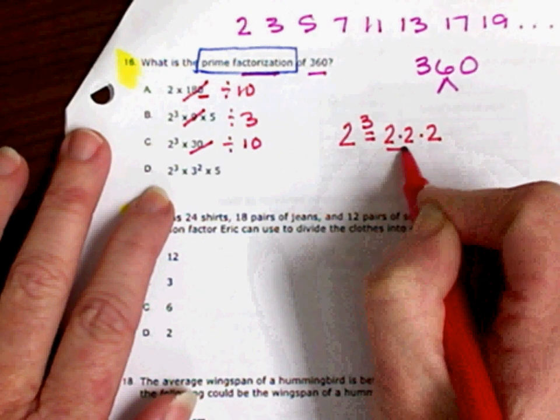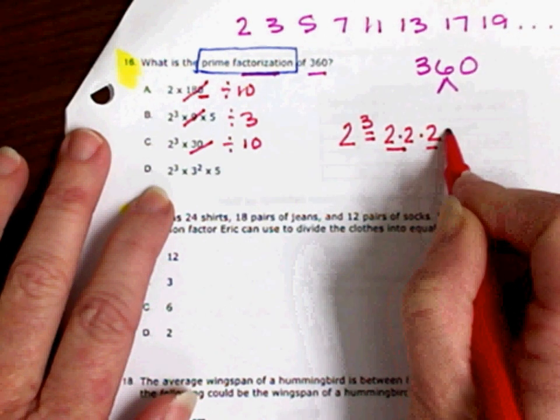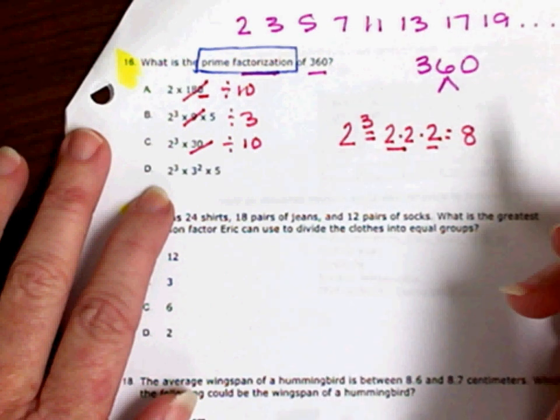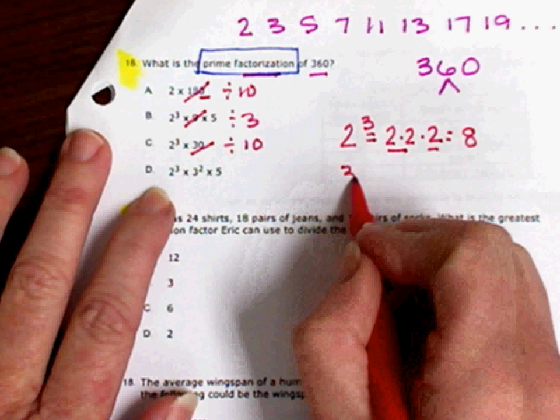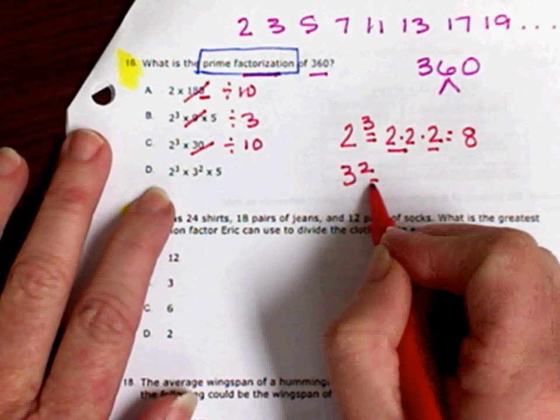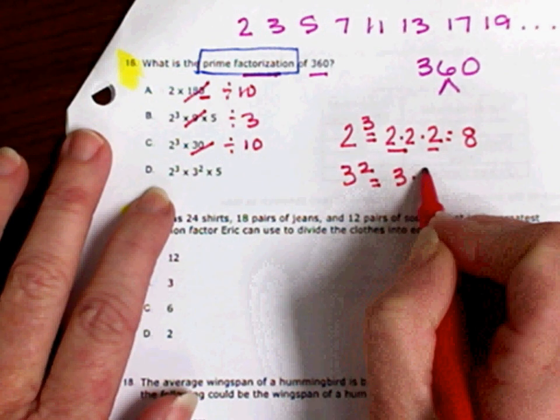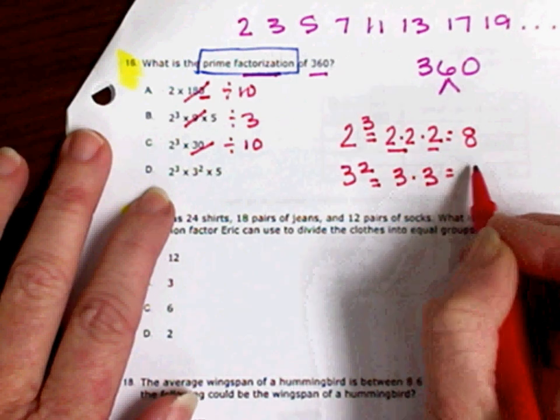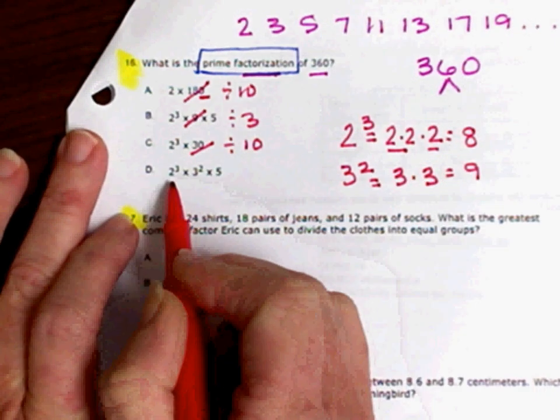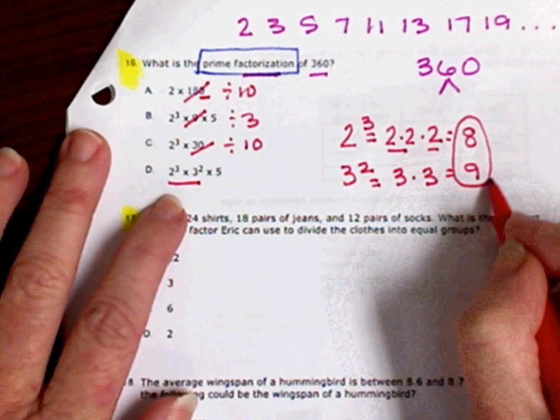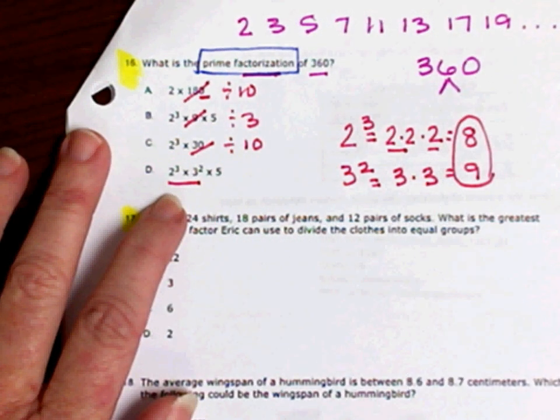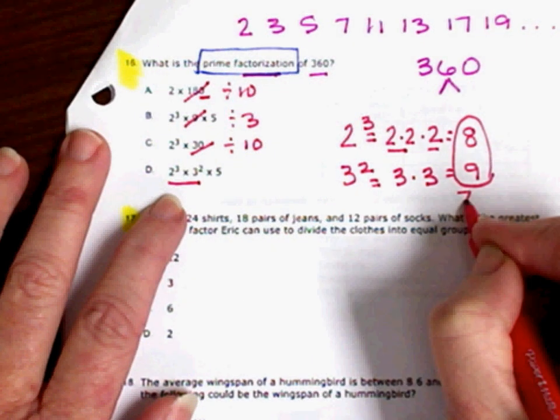2 times 2 is 4, times 2 is 8. And then I'm going to do the next part of the problem, which is 3 to the second power, which is equal to 3 times 3, and 3 times 3 is 9. Now it's telling me to multiply these two numbers together, so I'm going to multiply 8 times 9, and I'm going to get 72.